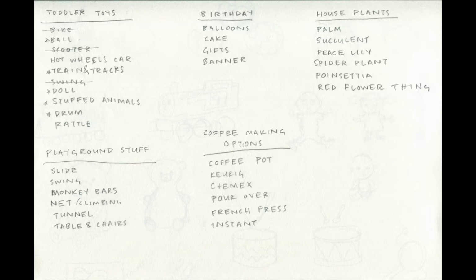We have a lot of houseplants, so I tried to do a set of houseplants of a palm, a succulent, a peace lily, spider plant, poinsettia. We have something I'm not quite sure the name of. It's this red flower thing, but it's pretty fun. And then just looking in our kitchen, I thought about all the different coffee making options. So coffee pot, Keurig, Chemex, pour over, French press, or instant coffee.